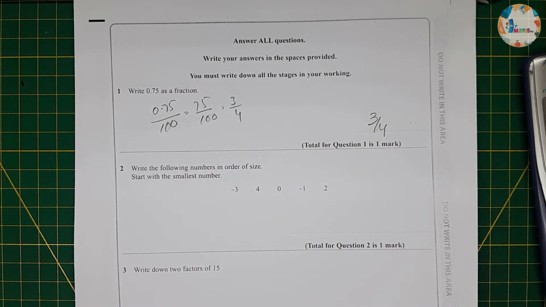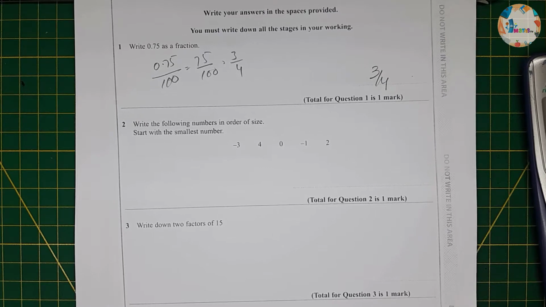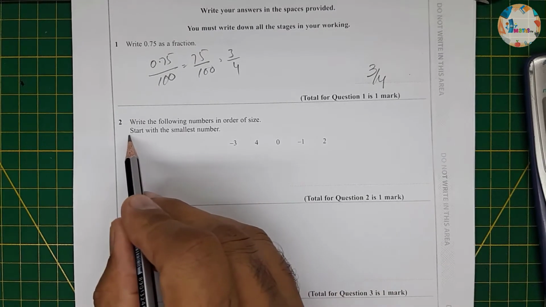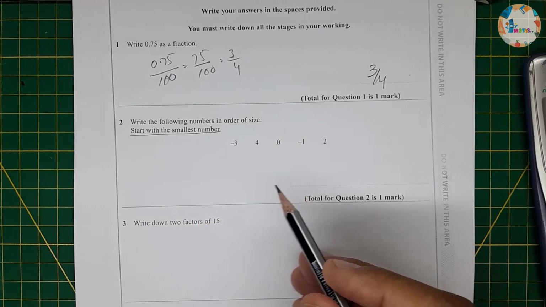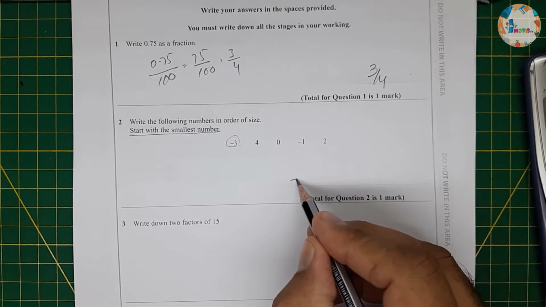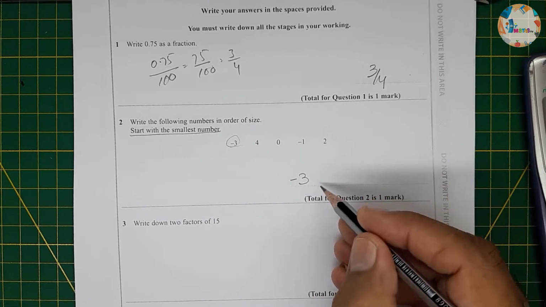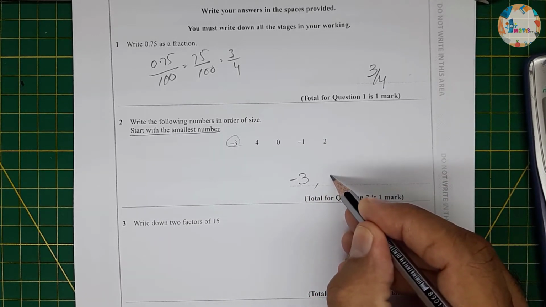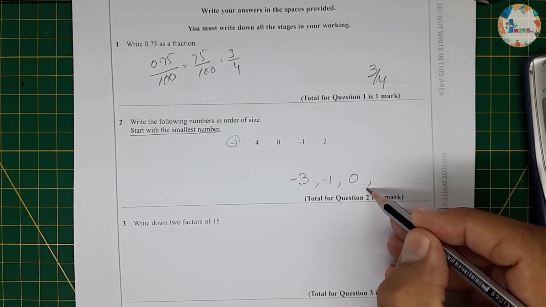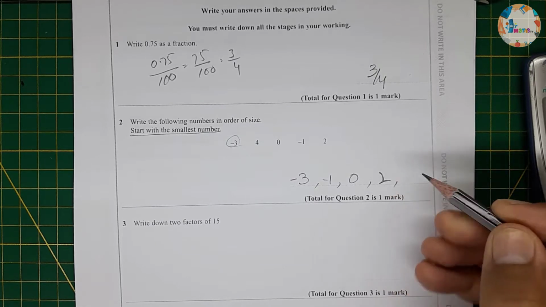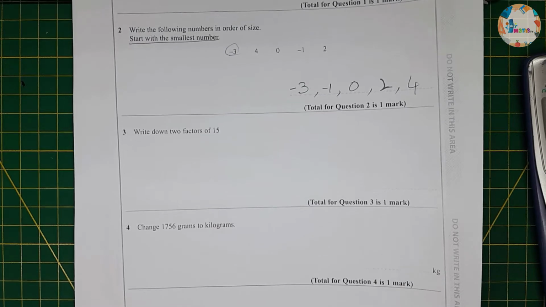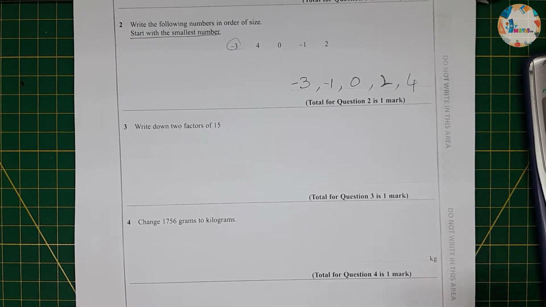Question number 2. Write the following numbers in order of size. The smallest number we have to write first. The smallest number is -3, so we'll write -3 first, then -1. Next will be 0 and 2, and the biggest number will be 4, which we'll write over here.